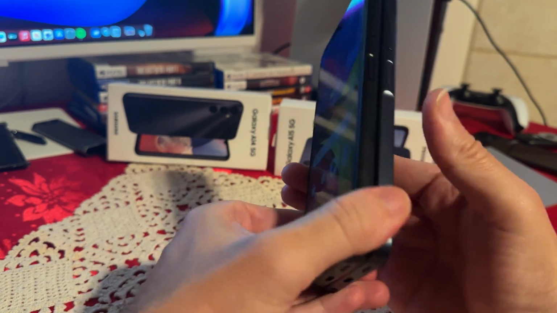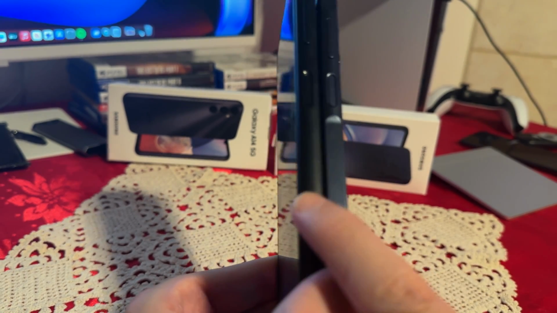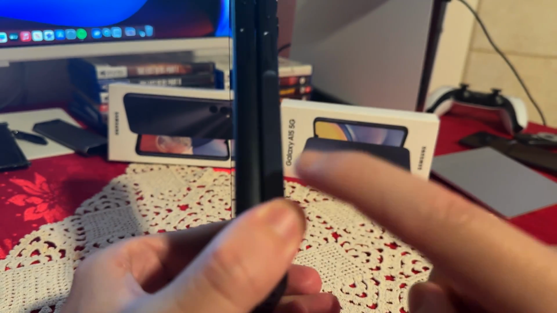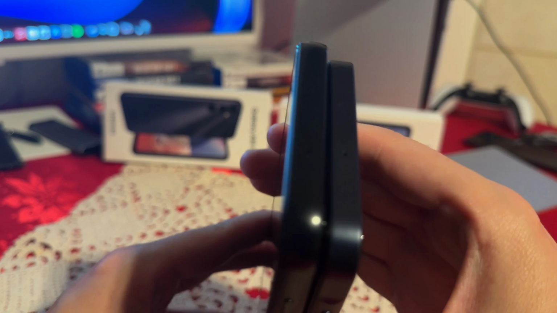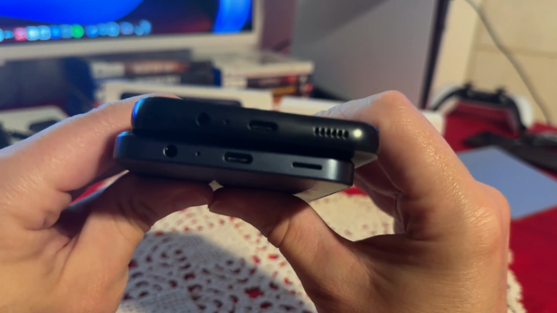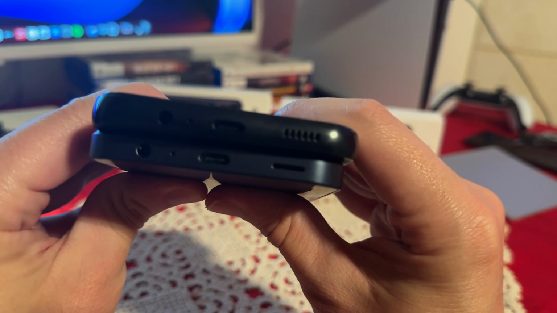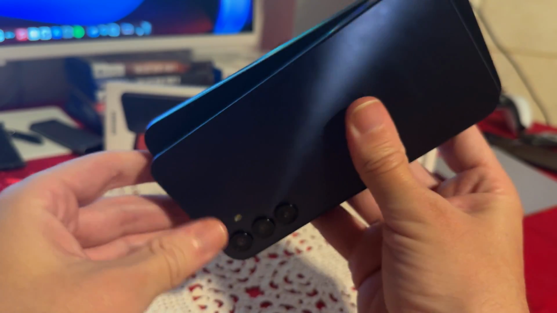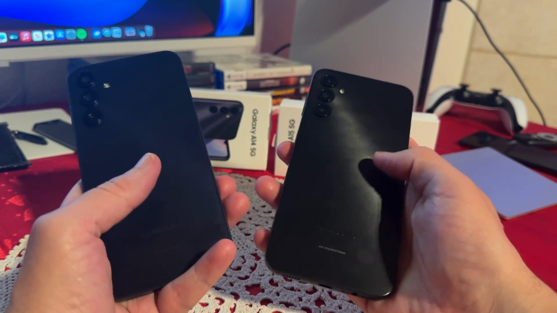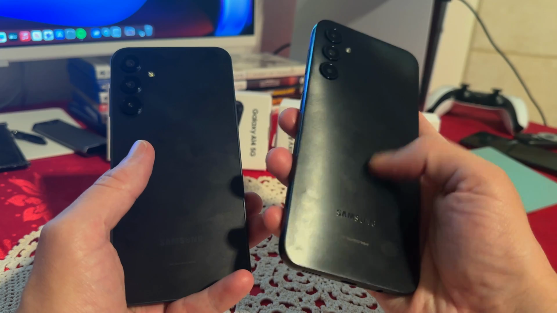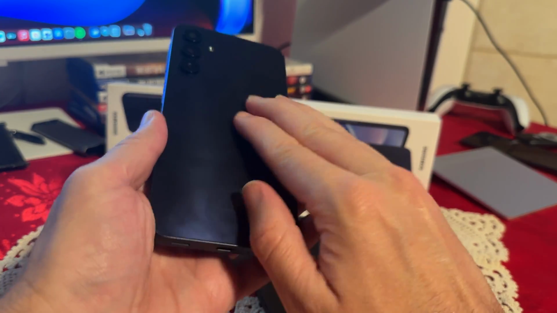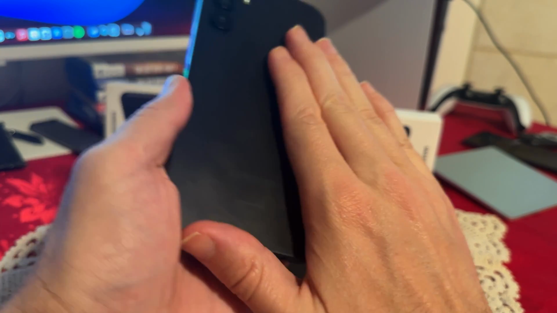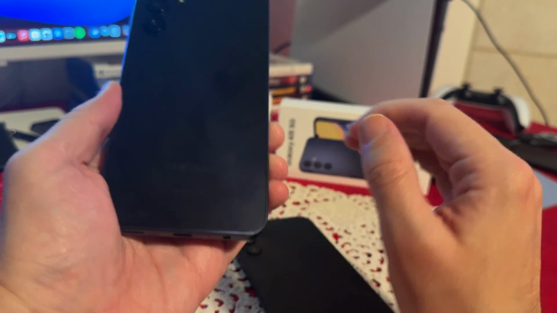The only difference would be this one: the A14 has more of a curved side while the A15 has more of a straight side. So it does have a little bit of difference, at least in the design. Also on the bottom, as you guys can see, the speaker grill is a little bit different as well. A14 has more of a textured back, while the A15 has more of just a glossy, very smooth back.